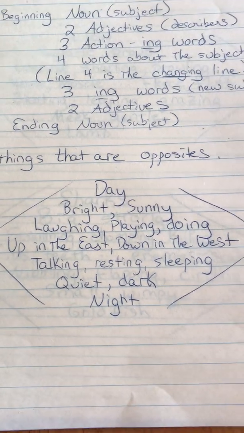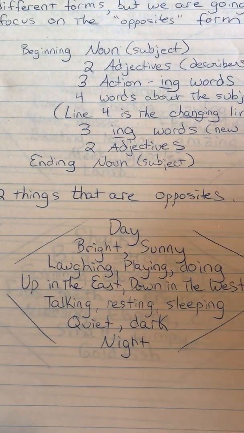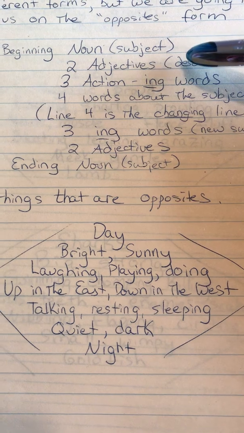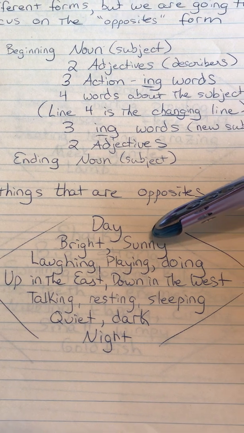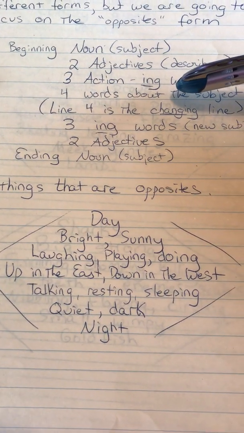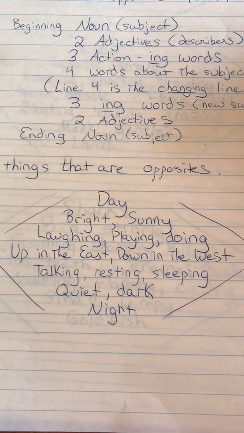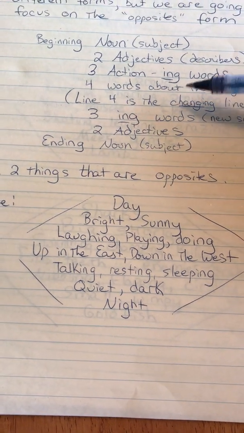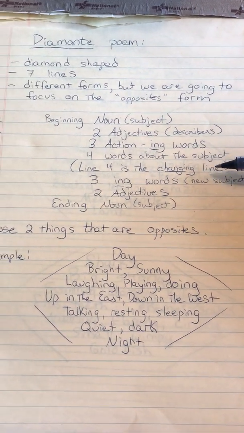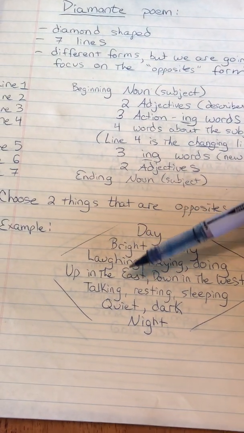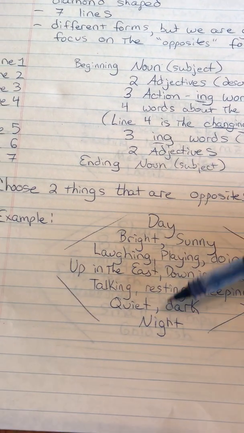So here is a Diamante poem. You can see how it's kind of shaped roughly like a diamond. So we started with day. Then we have 2 adjectives about the day, bright and sunny. Then we have 3 action words ending in ing, laughing, playing, doing. Okay, all action words. Now line 4 is that tricky one where things are going to change, words about the subject. So the first part, now they chose to put 4 words for each of these subjects, day and night.